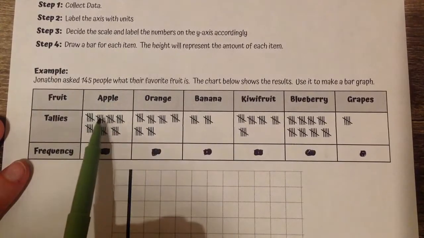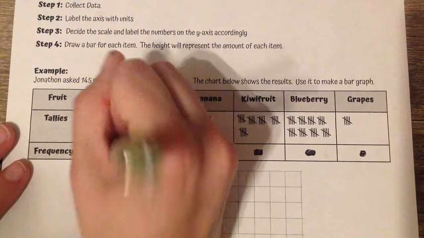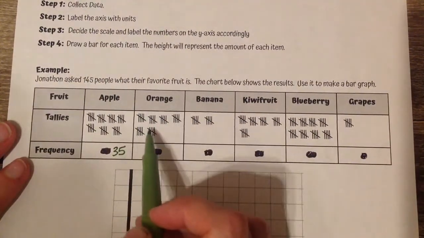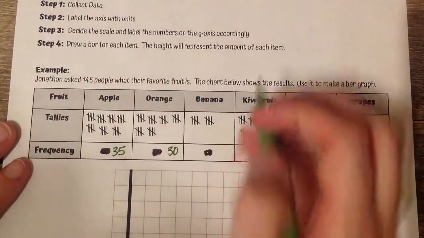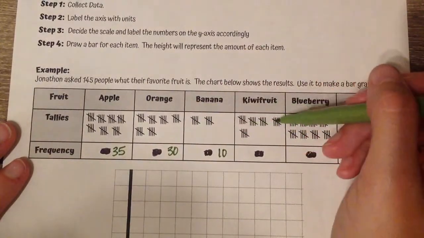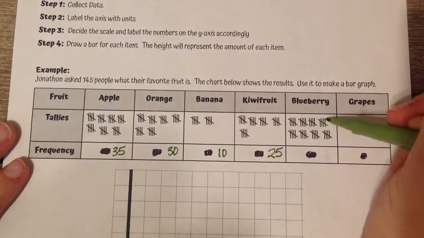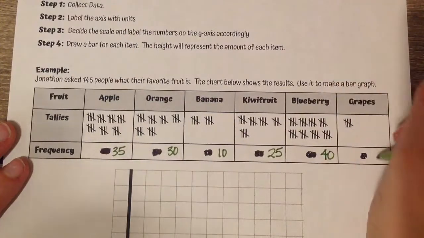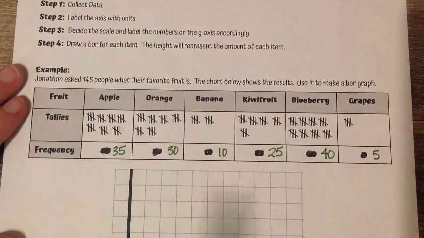So you're counting 5, 10, 15, 20, 25, 30, 35 is the frequency for apples. For oranges, 5, 10, 15, 20, 25, 30 is the frequency there. Bananas, 5, 10. Kiwi, 5, 10, 15, 20, 25. Blueberries, 5, 10, 15, 20, 25, 30, 35, 40. And grapes is 5. So now that was step one. We have our data collected.